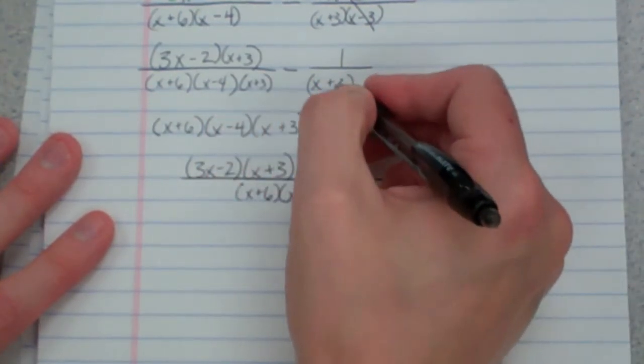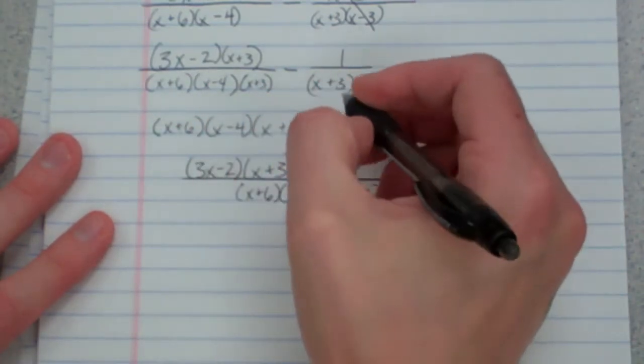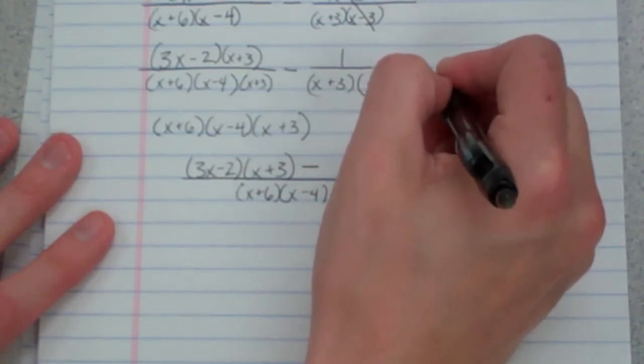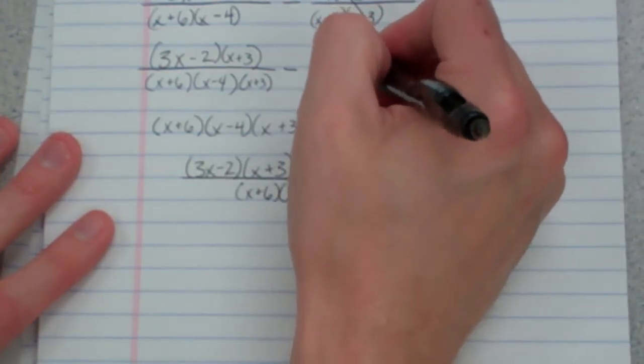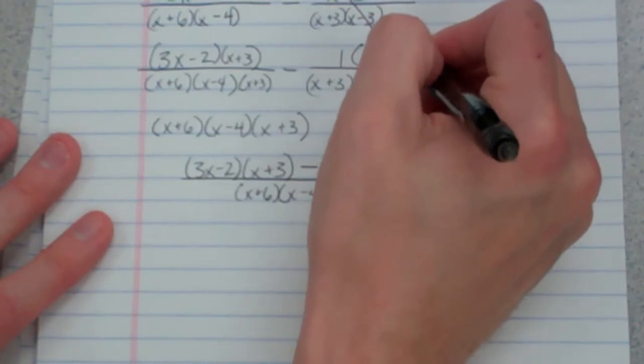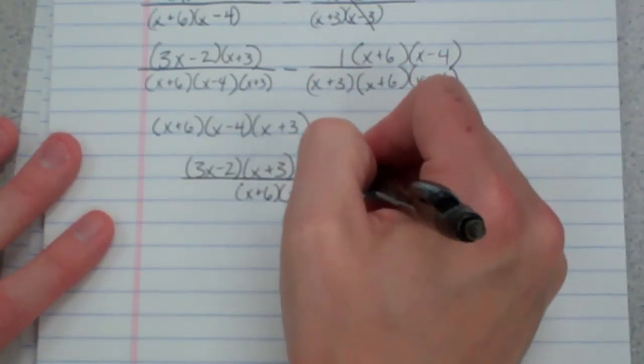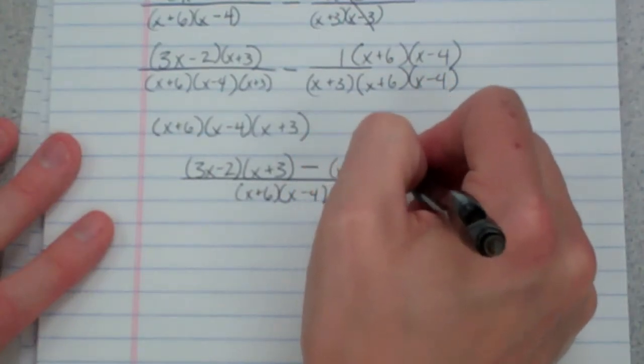minus, and what is this missing? It's missing both of these. So I would multiply this by x plus 6, x minus 4, and multiply this times x plus 6, x minus 4. So that would leave x plus 6, x minus 4.